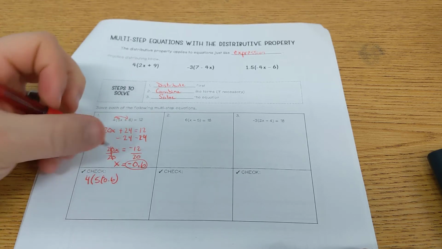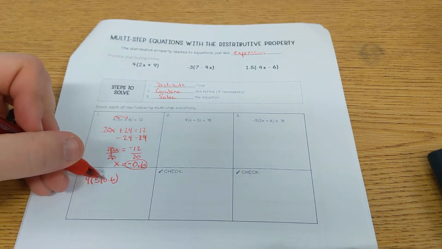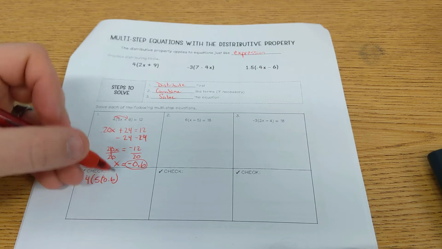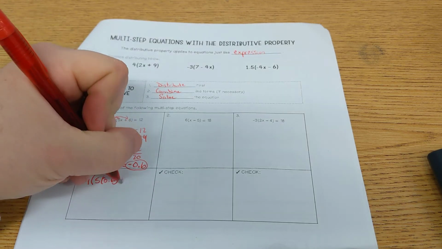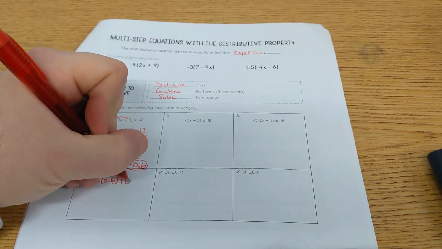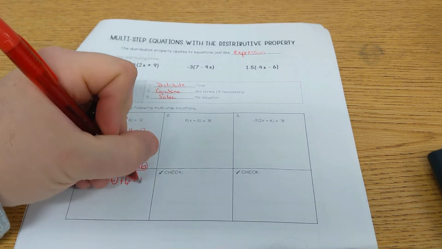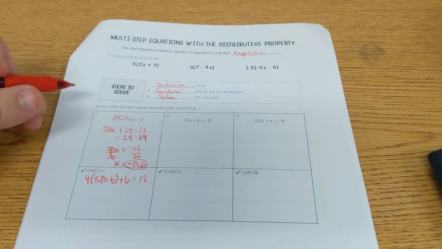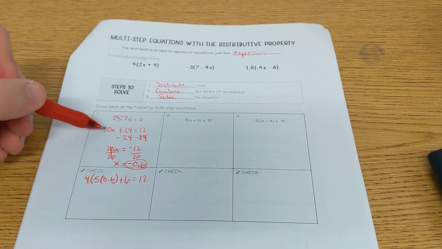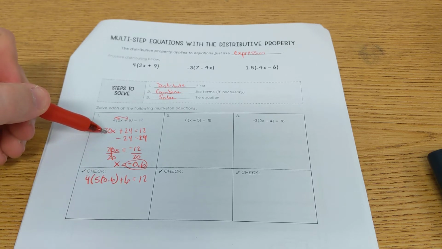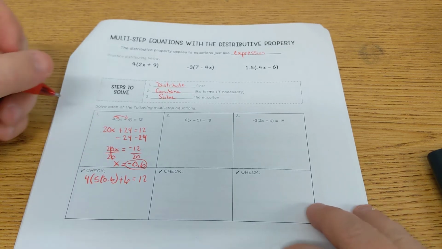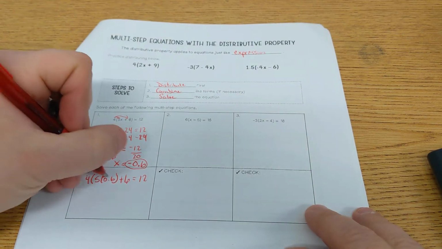I didn't get that negative in there at first. Now, I could have plugged it in here, or I could have waited till I got to here and plugged it in. So I'm going to go ahead and do it right here.